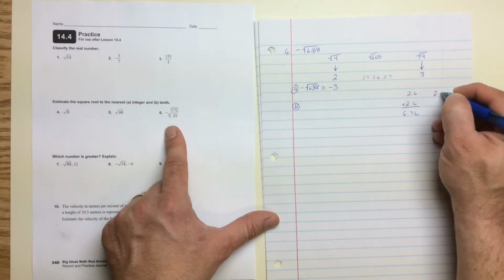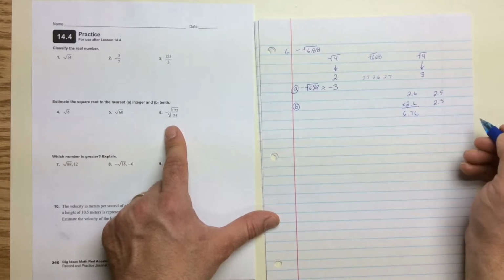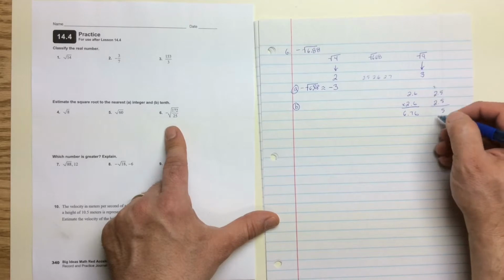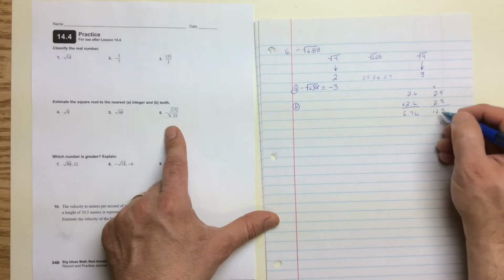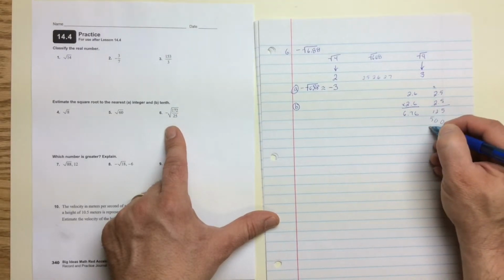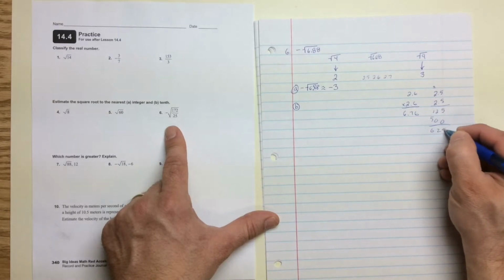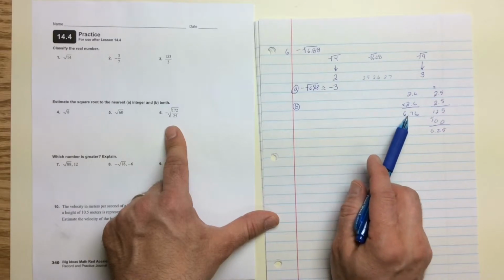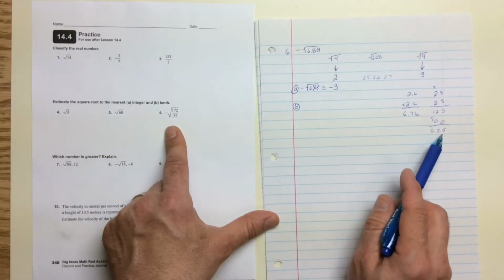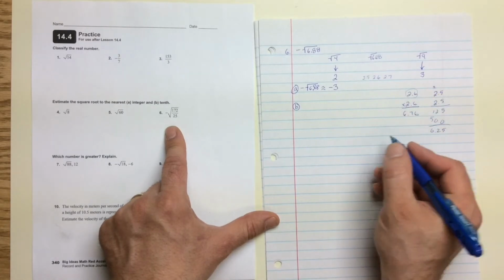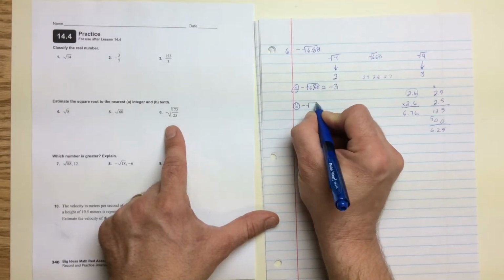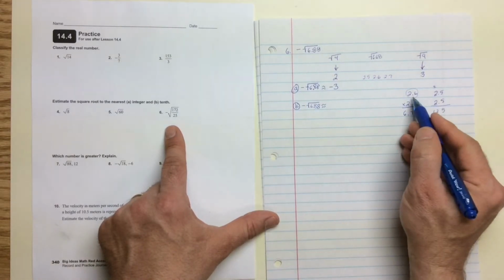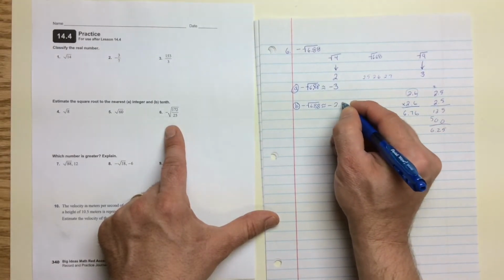Let's try that. 2.5 times 2.5 is 6.25. This is closer to 6.76 than it is to 6.25. So we'll go with our 2.6. So the negative square root of 6.88 to the nearest tenth is closest to negative 2.6.